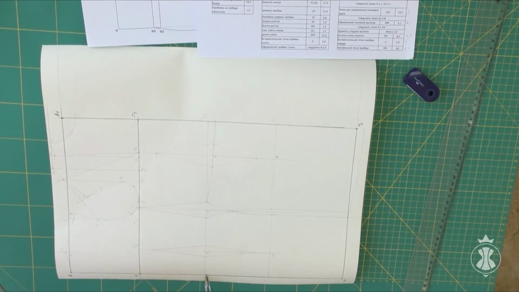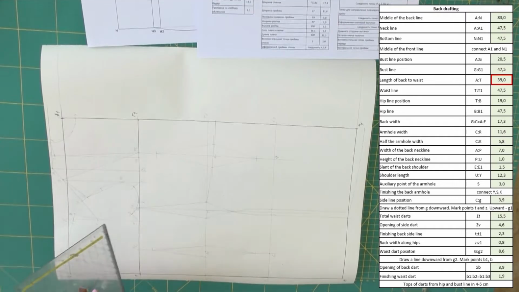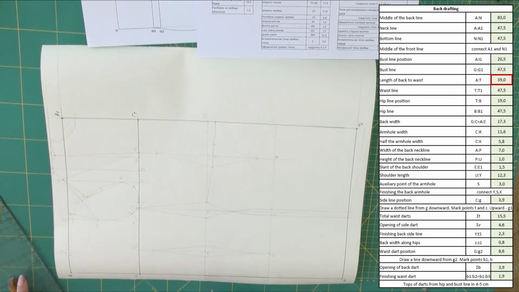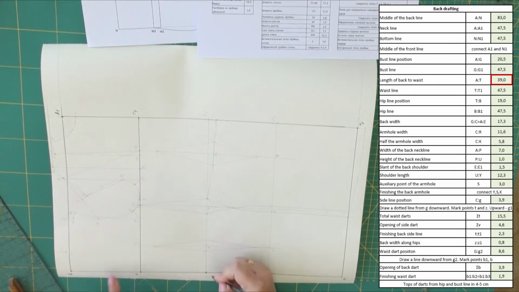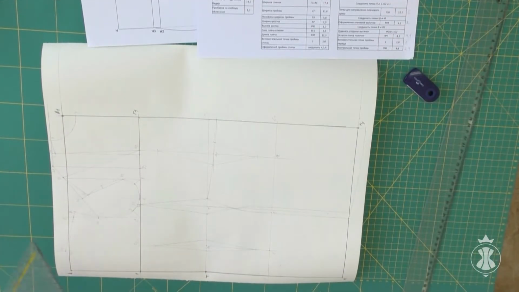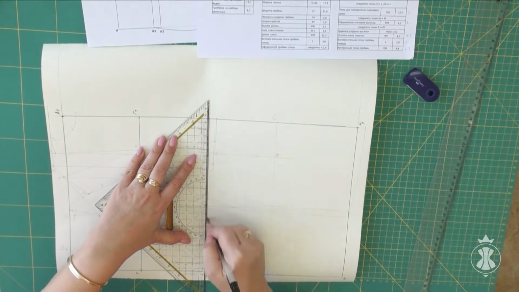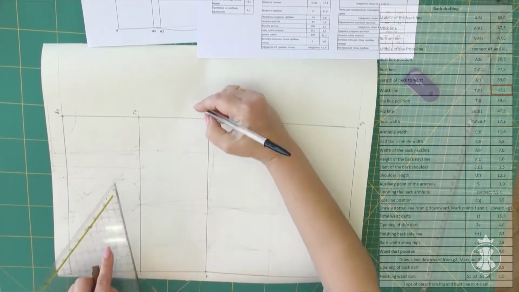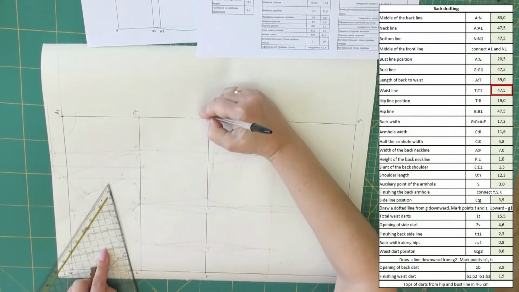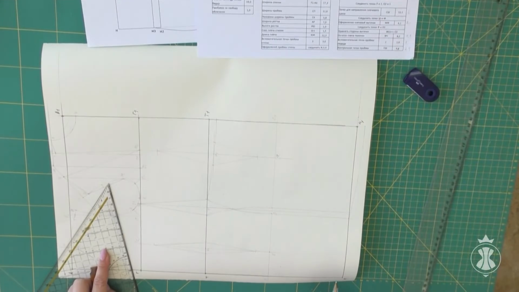Let's mark the waistline. I measure the distance from the neck to the waist, or the segment A to T, equals 39 centimeters from point A. Draw a perpendicular line from point T to point T1 in the intersection with the front center. The line T to T1 equals 47.5 centimeters, which is the waistline.